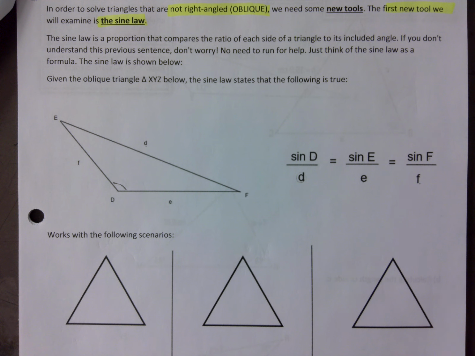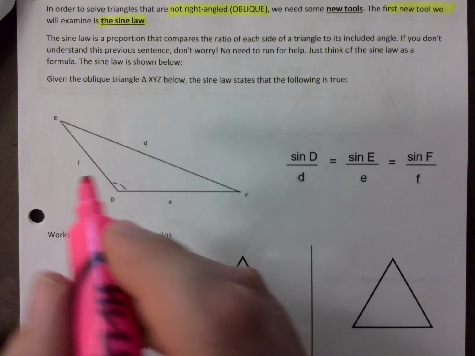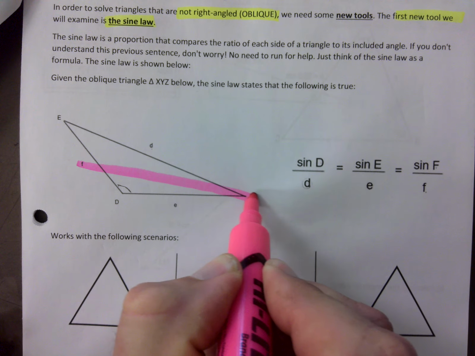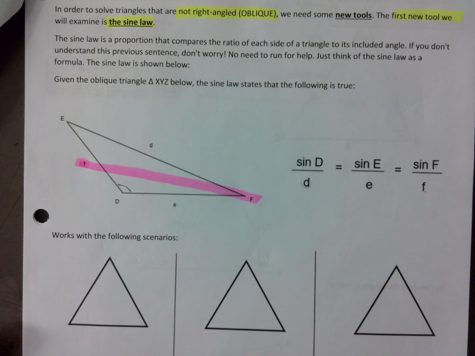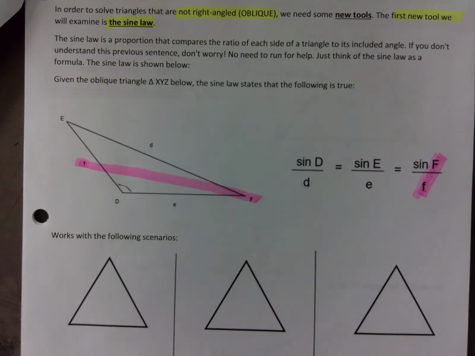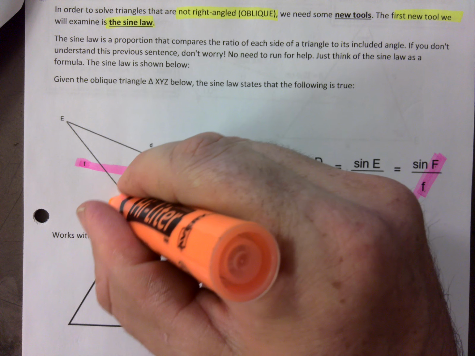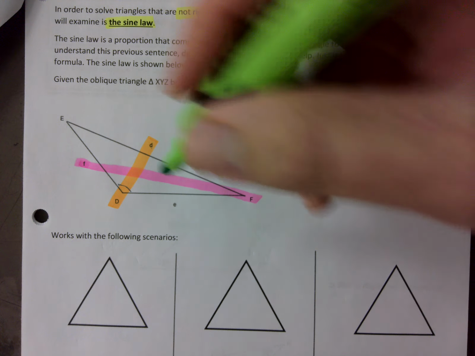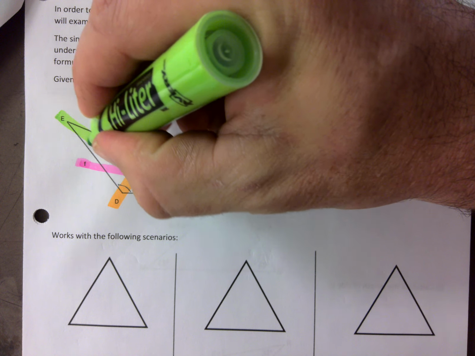So I'm going to ask you, if you want to, maybe watch me do this first. This is one pair right here, because pairs are very important in this unit, particularly with sine law. So here you have one pair. Then you've got this pair here. Angle D goes with side D. And last but not least, you've got this pair right here.